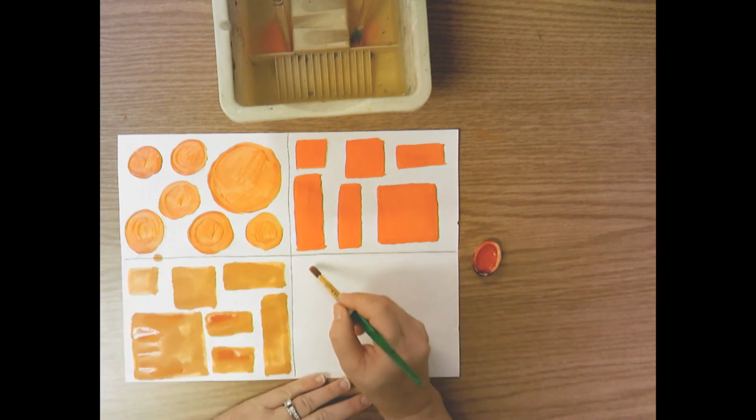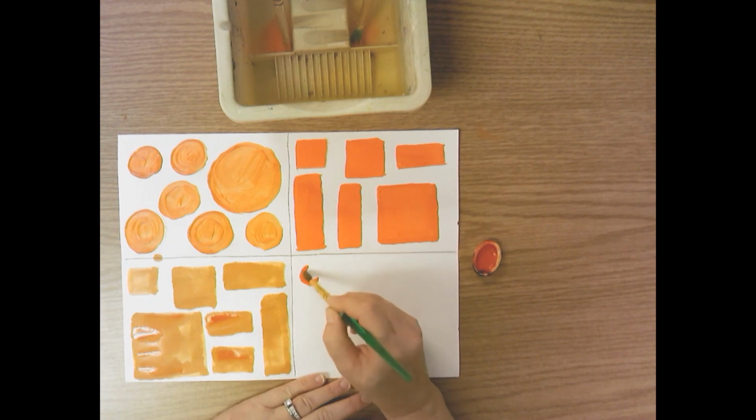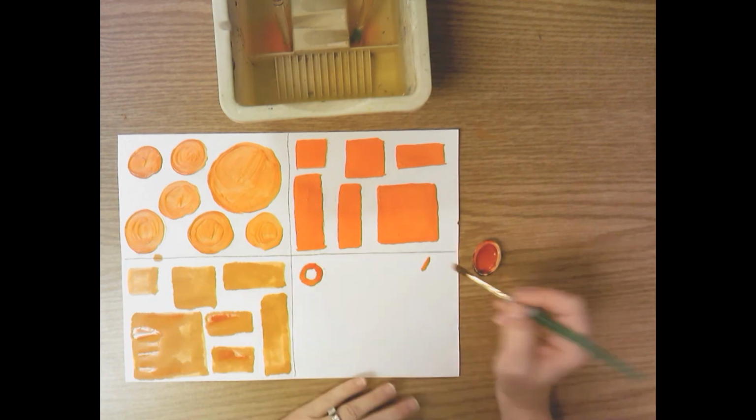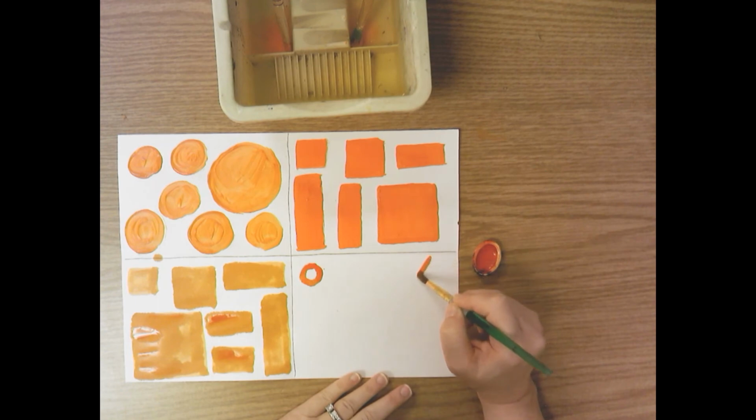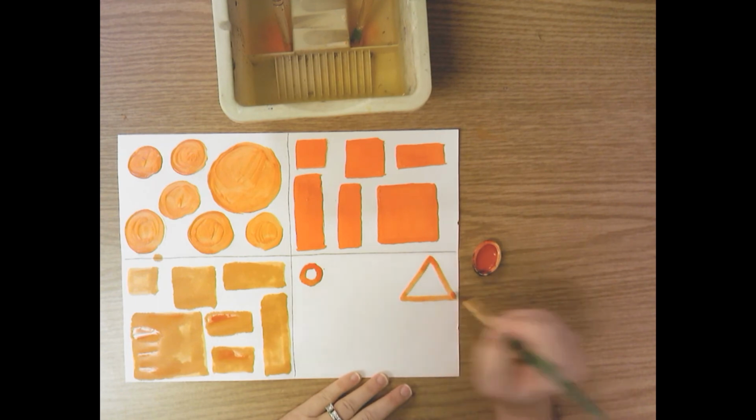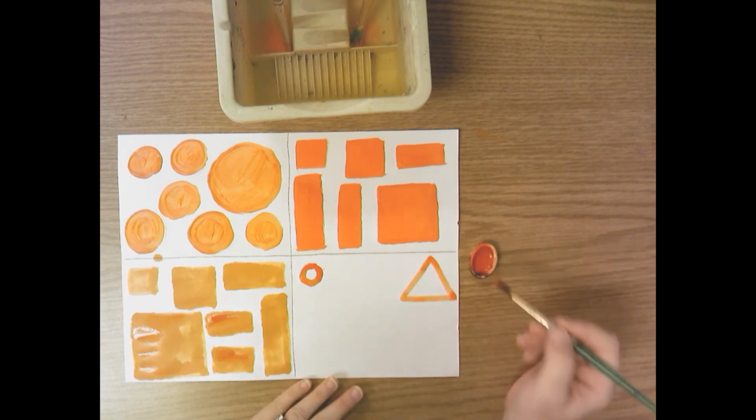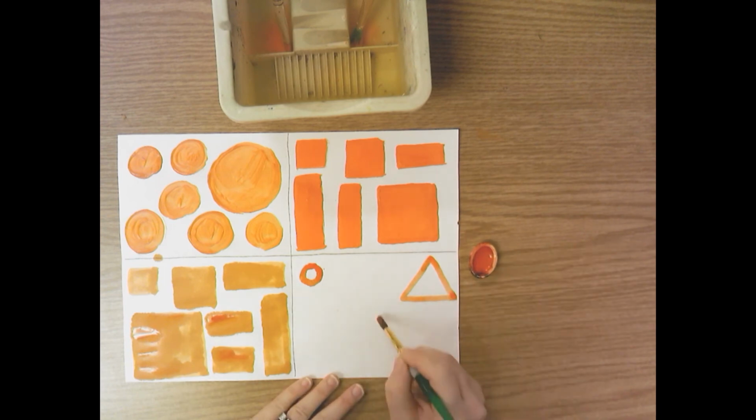So I think I'm going to try a little bit of each. So I'm going to paint a small circle. Now I think I'm going to paint a medium triangle. Let's see, I'll paint a really big square.